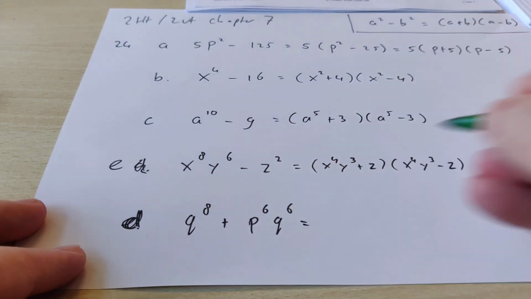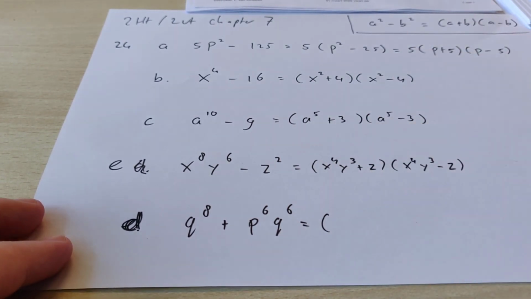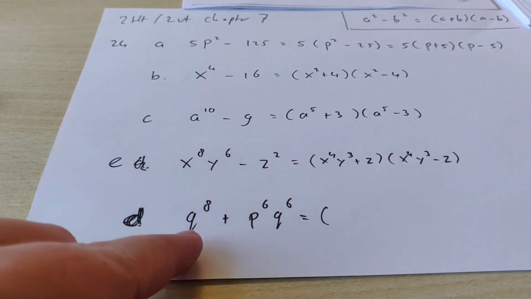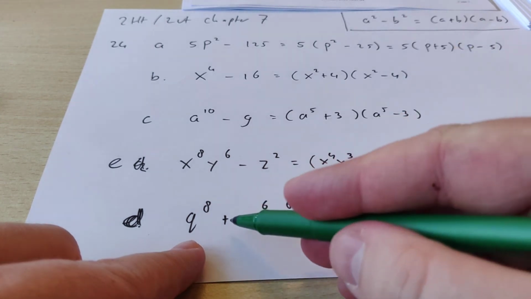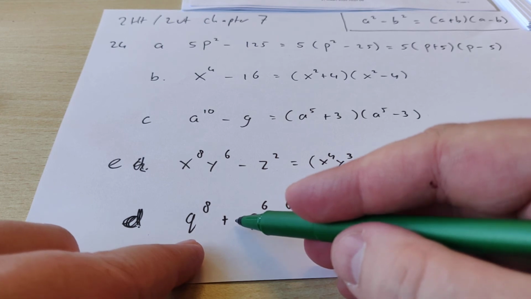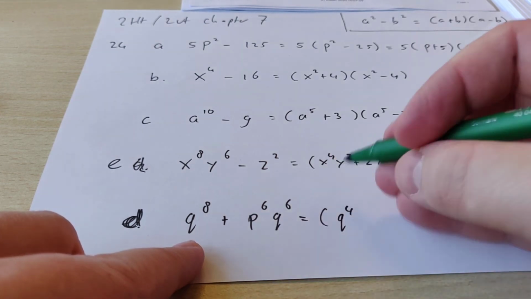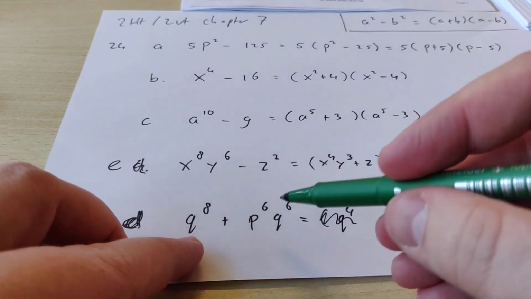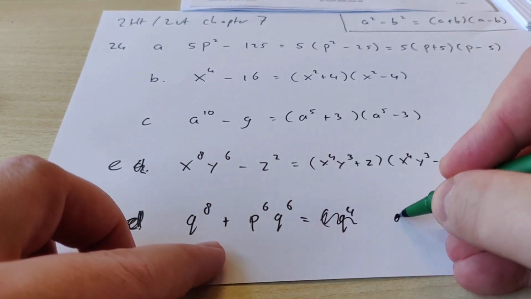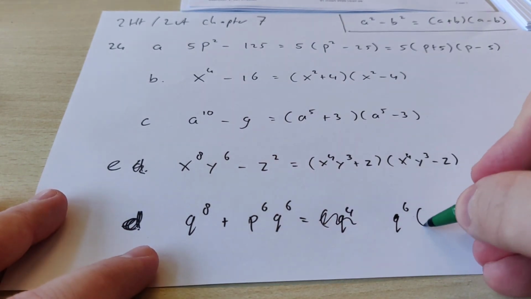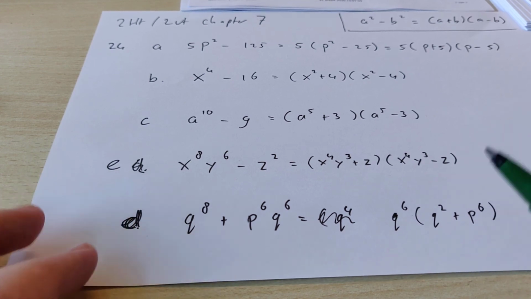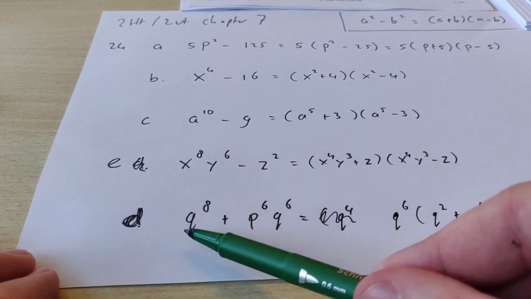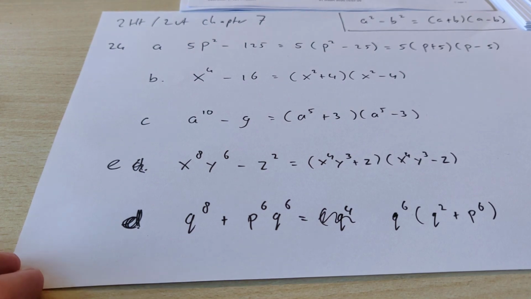And then for this last one, this is the last one I'm going to do in the video. Here we have q to the power of 8, so it will be q to the power of 4. Actually, oh here it says a plus here instead of a minus, so this one you can't actually do. So here we write down no answer, I guess. Or actually this is a q and there's a q, so you can put the q to the power of 6 in front of the brackets, and then in here you have q squared plus p to the power of 6. Yeah, because here you can divide this by q to the power of 6 and you can divide this by q to the power of 6. So this rule only works when there's a minus there, so please be careful about that.